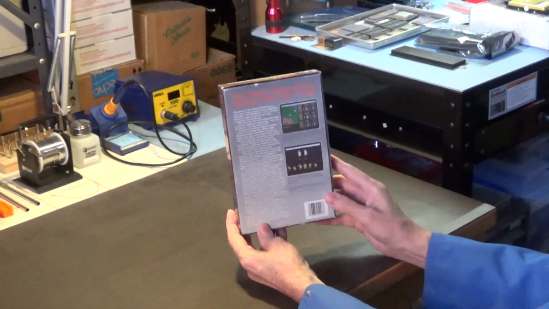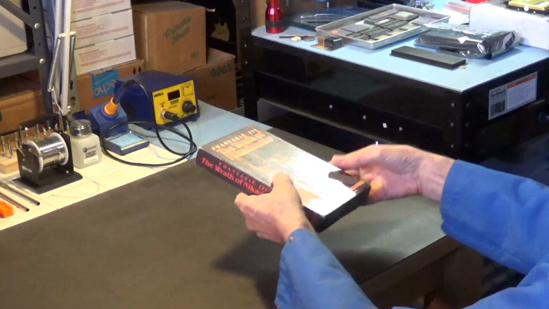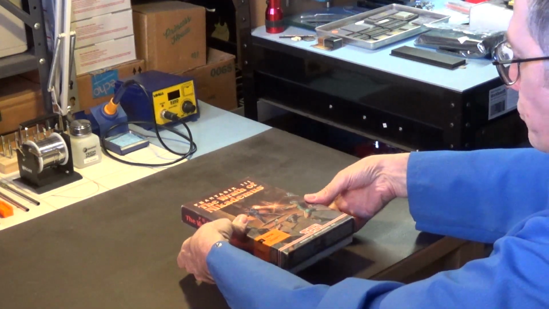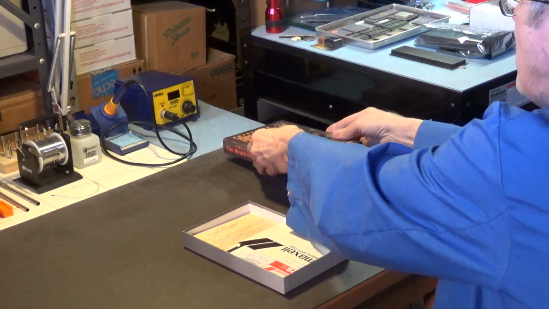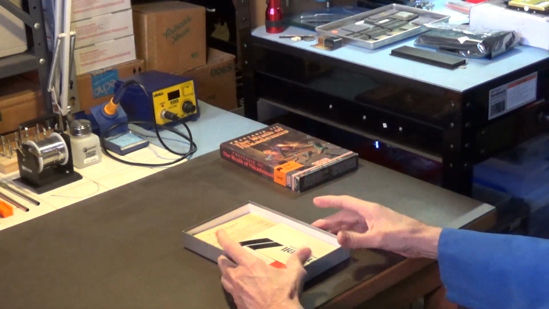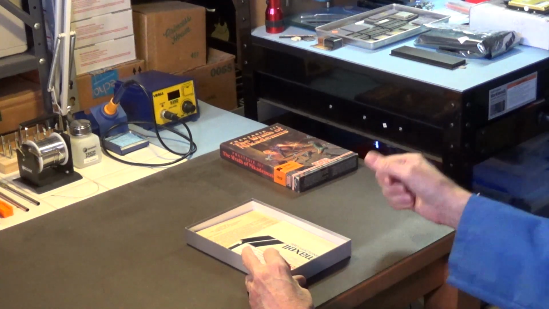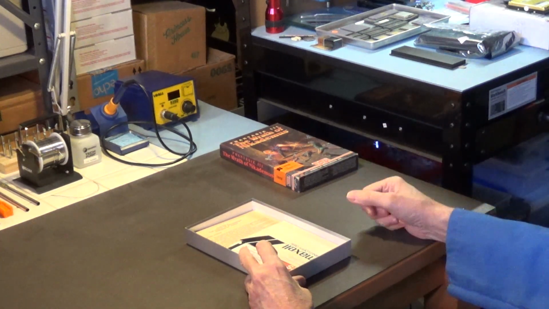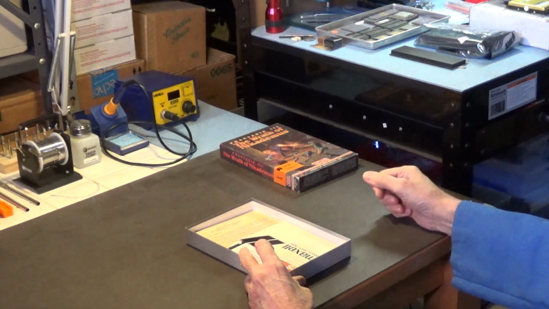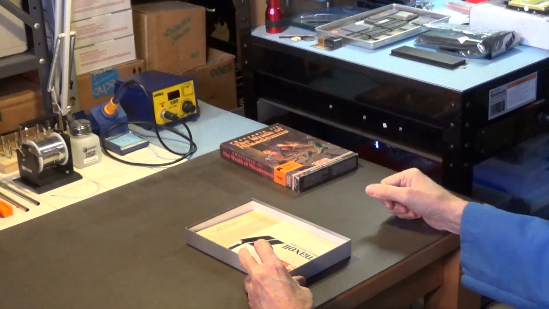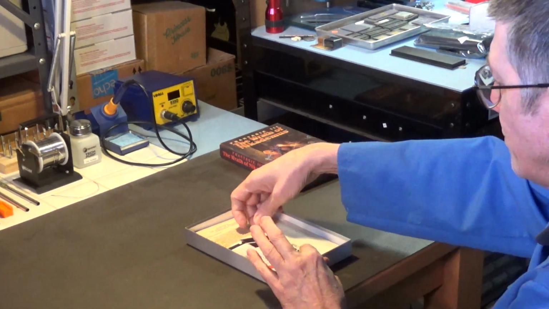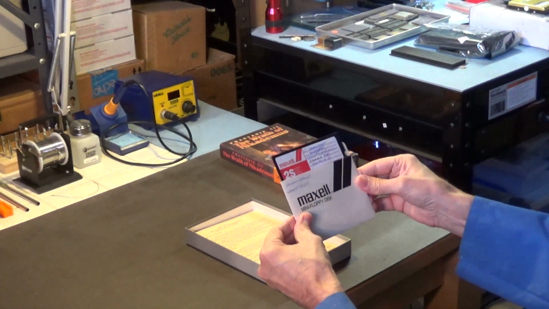Okay. It's a pretty nice game. And I found this on eBay. And the seller that sold this to me, he didn't realize what he had. He didn't realize how rare this game is and how valuable it is. I mean, these SSI games like this are worth hundreds of dollars each, you know.